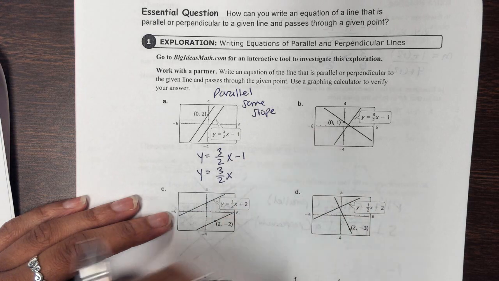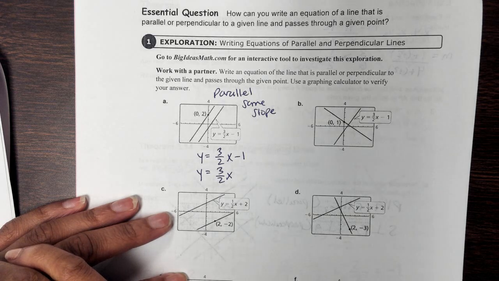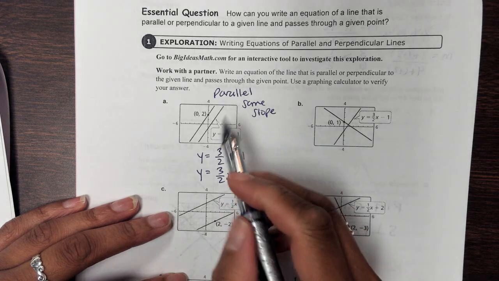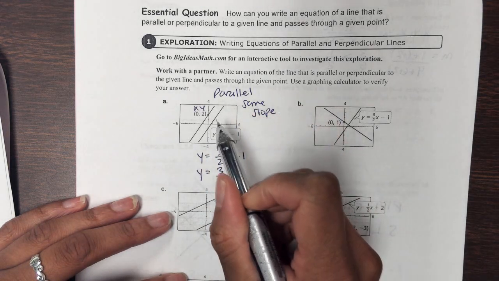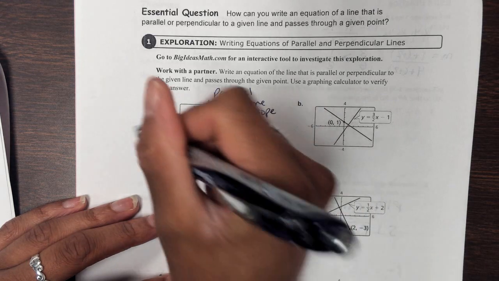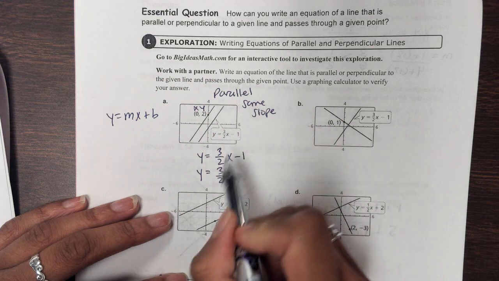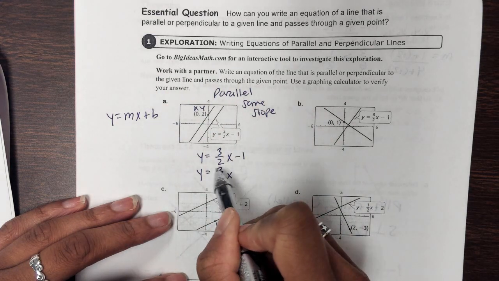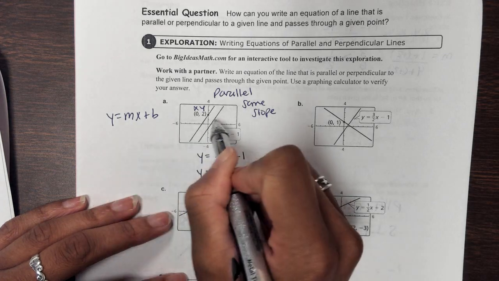However, I do not know what the b is, and b stands for your y-intercept. So what am I going to do with this point? I note that this is x and y. I'm going to plug them into y equals mx plus b, using my new m, the m for the parallel line.